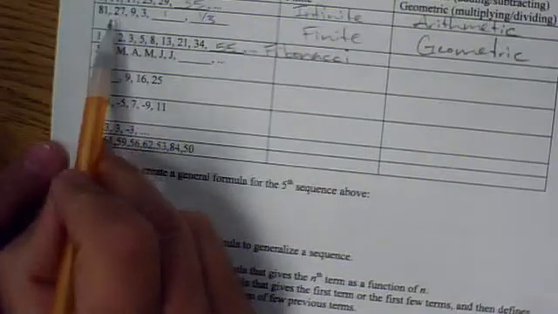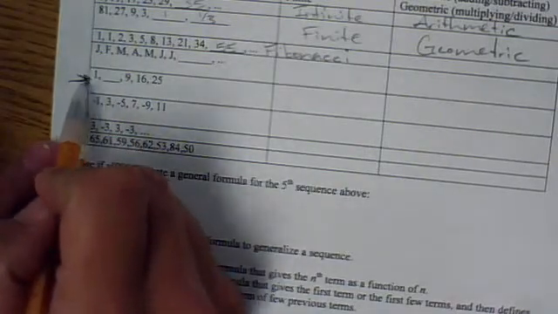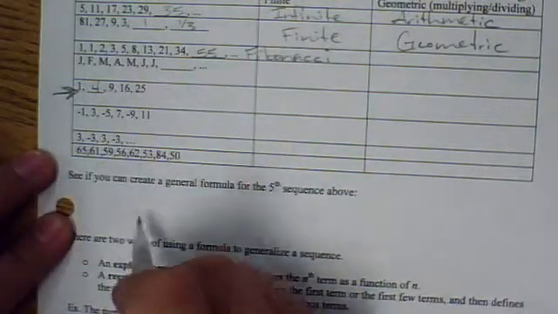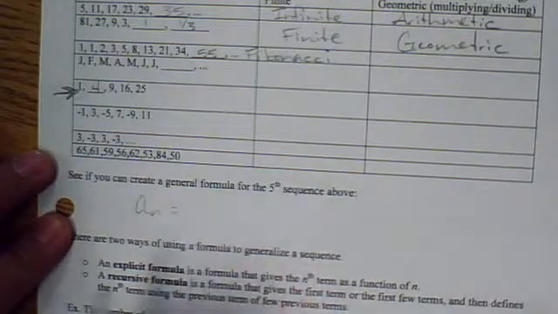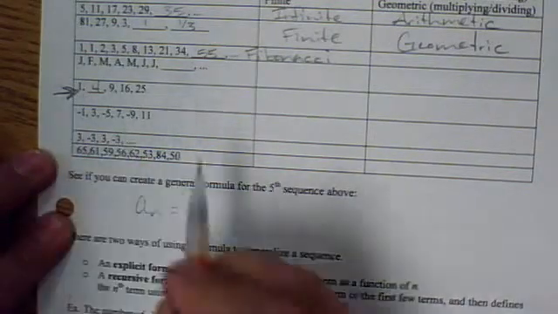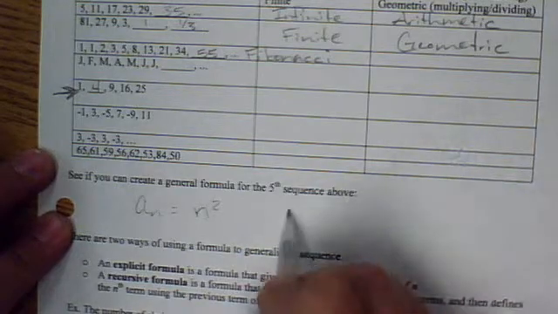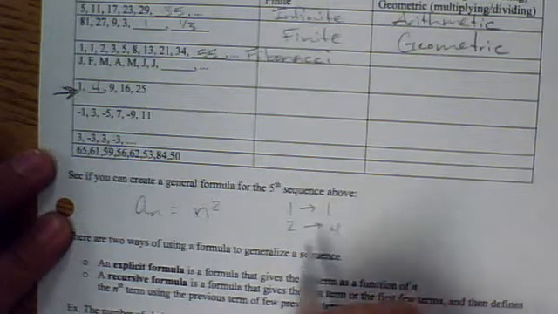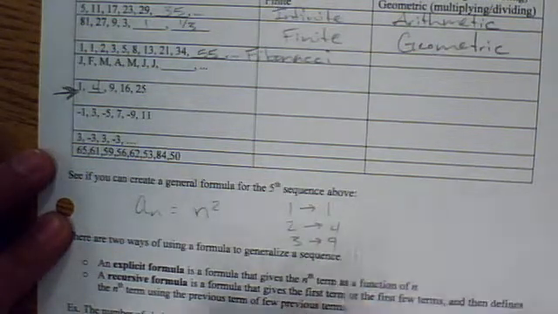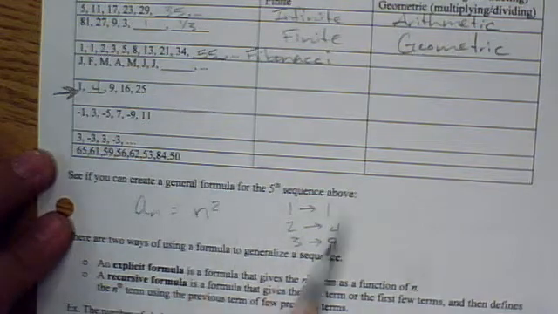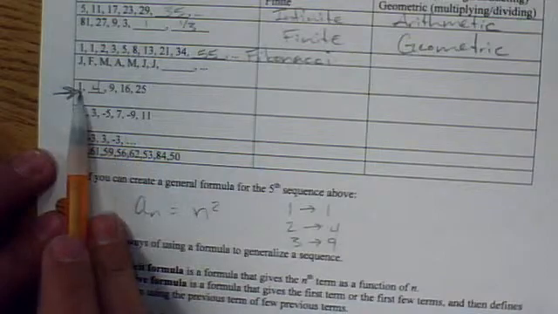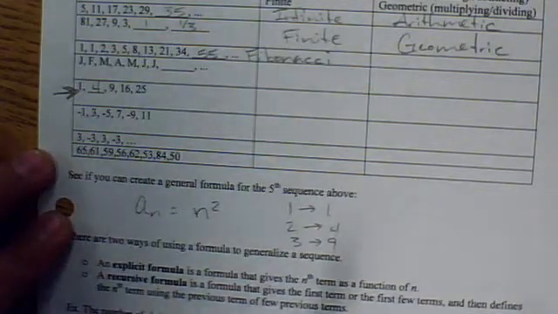See if you can create a general formula for the fifth sequence above. Talking about this one right here. That should be a 4. So the formula is n squared. Because if I plug in a 1, I get 1. If I plug in a 2, I get 4. If I plug in a 3, I get 9, so on and so forth. So I take the term and I square it to get the first term there. Square 2, I get 4, so on.